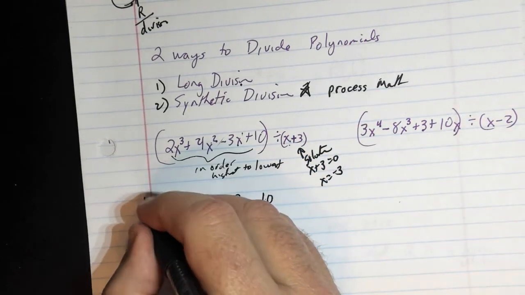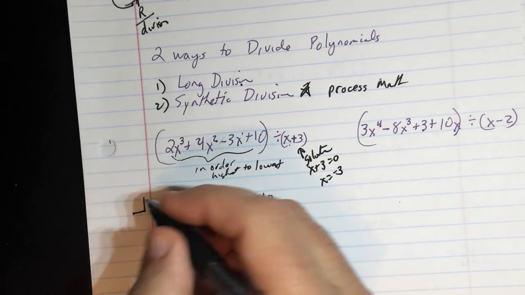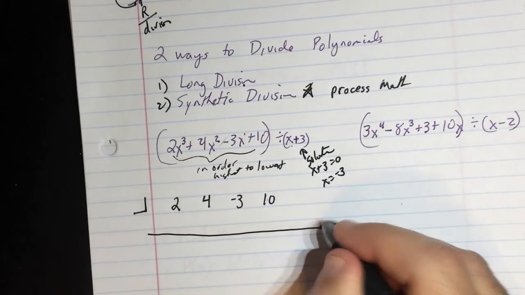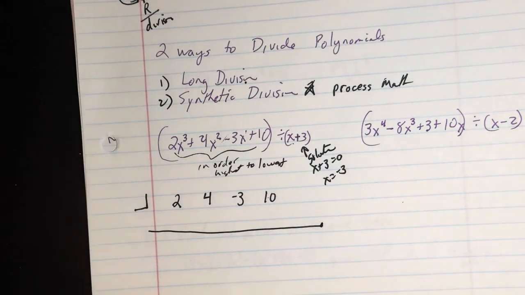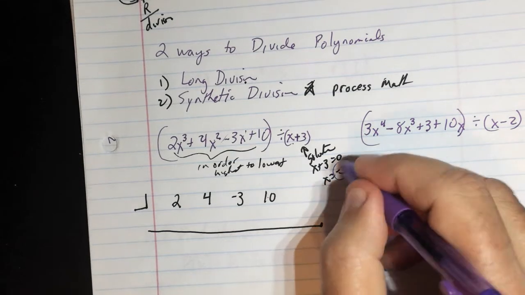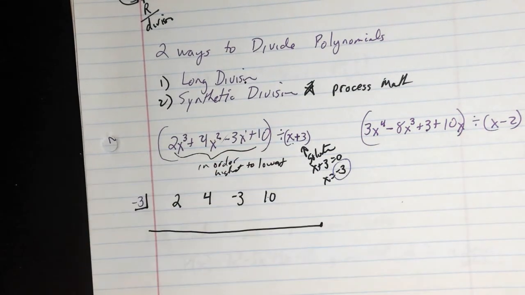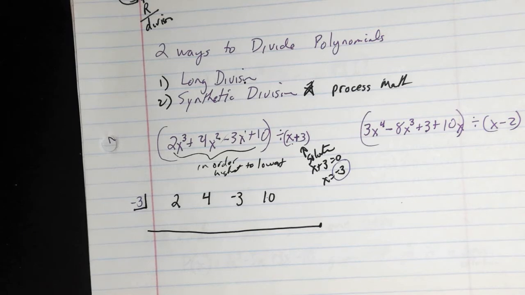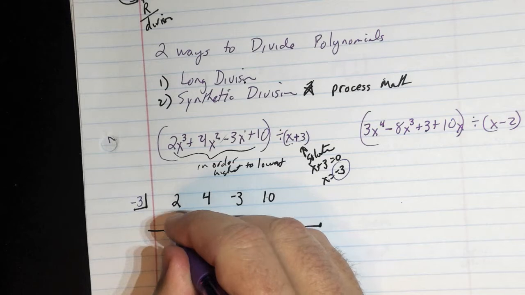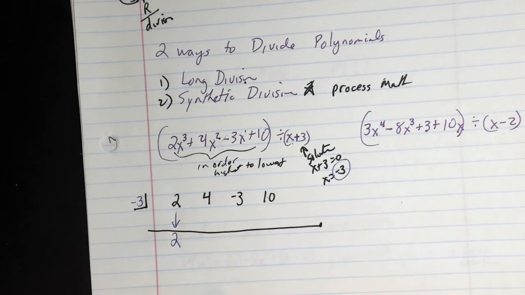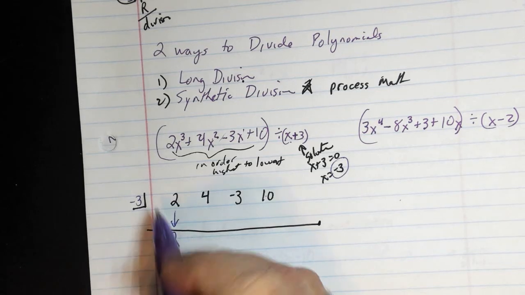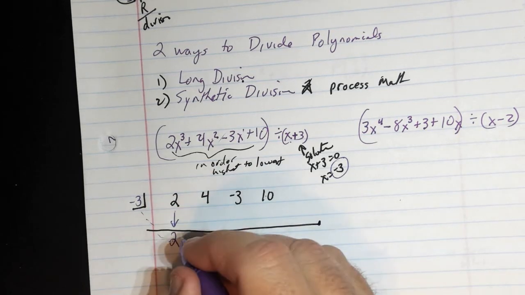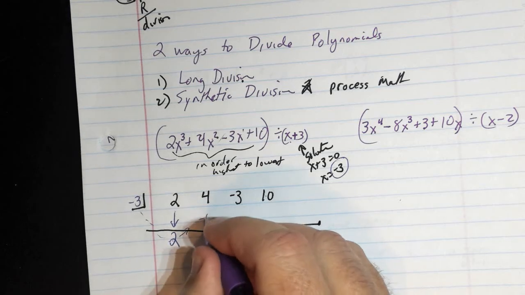So we're going to put this little half box here, and we're going to put this line underneath. We are going to take this value of negative 3, and it's going to go in this box. The way this works is as follows. You bring down the first number every time, so you get a 2. Then you take the box, multiply it times the 2, and we get negative 6. That negative 6 is going to go underneath the 4.